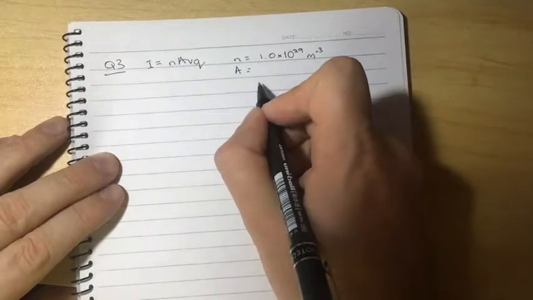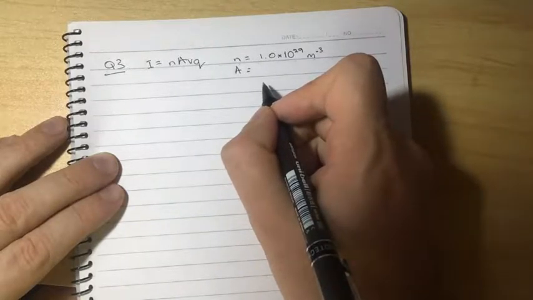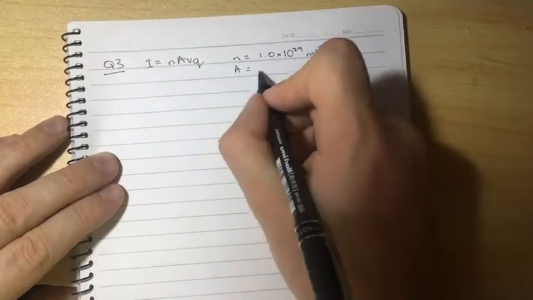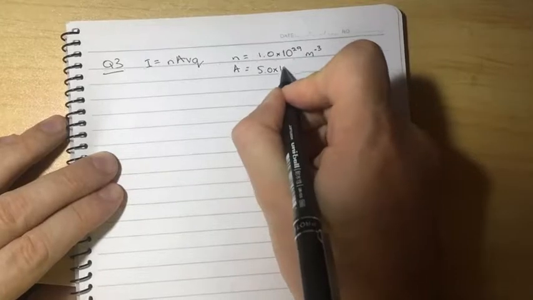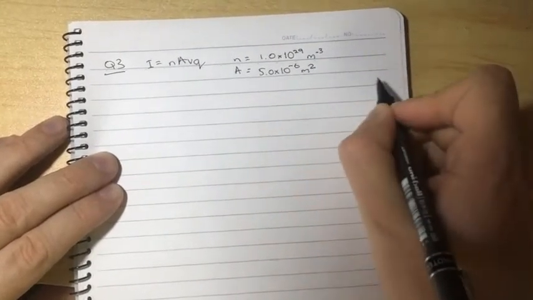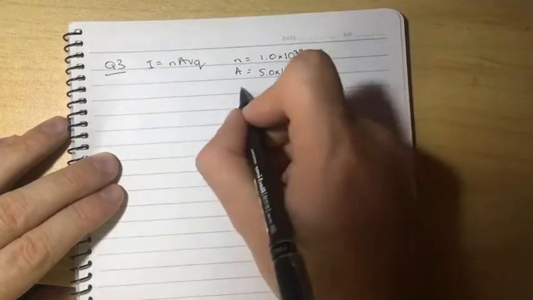Let's see what else it tells us in the question. Calculate the mean drift velocity. So we want to know v. And the cross-sectional area is 5 times 10 to the minus 6 meters squared. And the current is 13 amps.